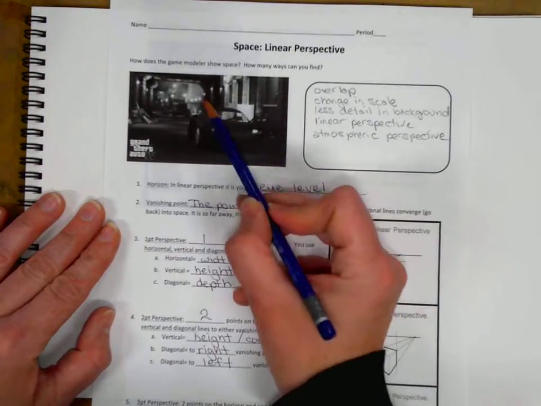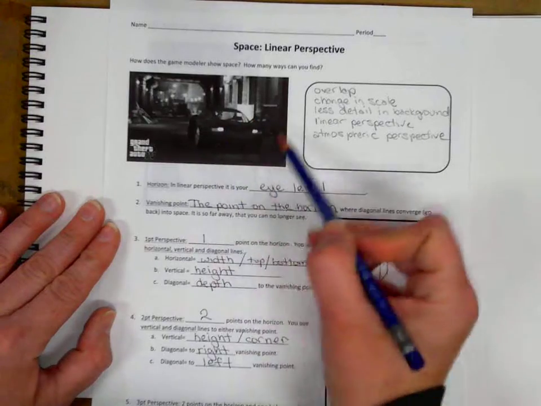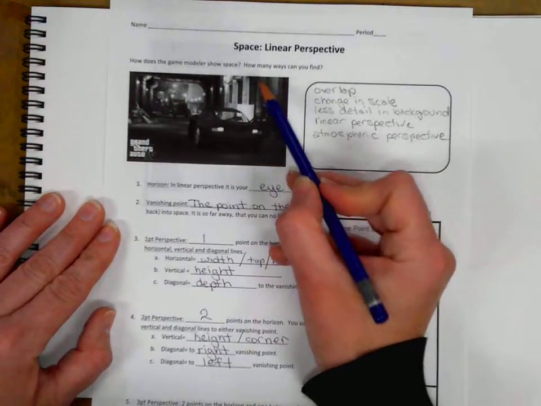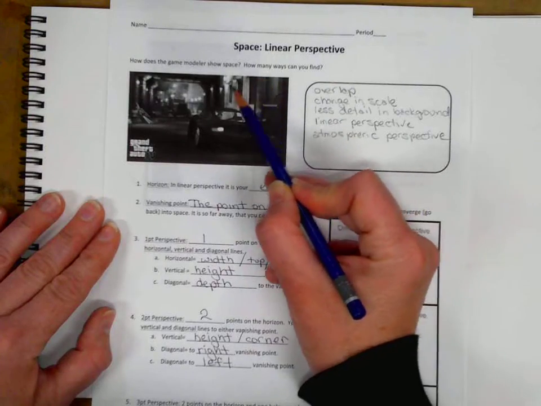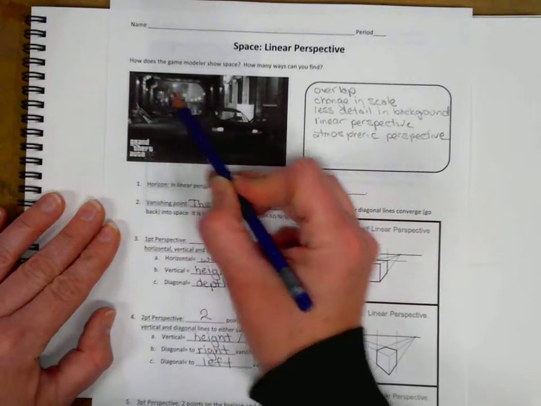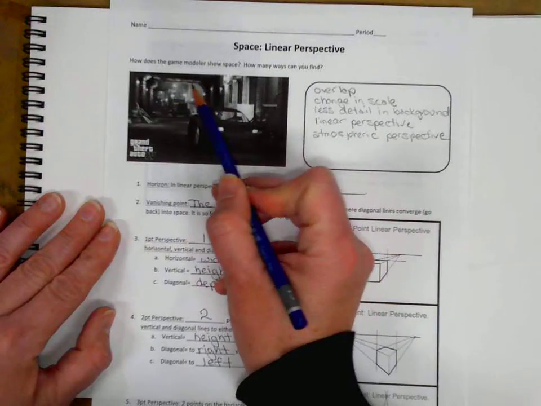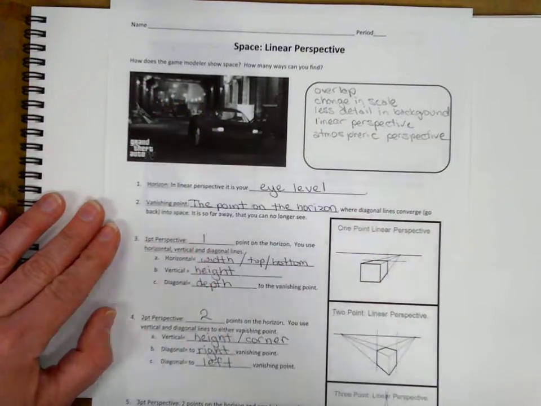And then this idea that there's more detail in the foreground and less detail in the background. But then also we have things like linear perspective, where the window lines and the ceiling lines and the road lines all go back to a single vanishing point. And the atmosphere is more hazy in atmospheric perspective.